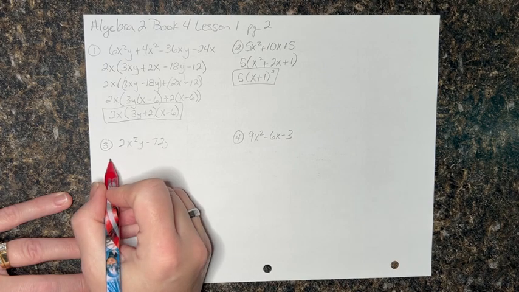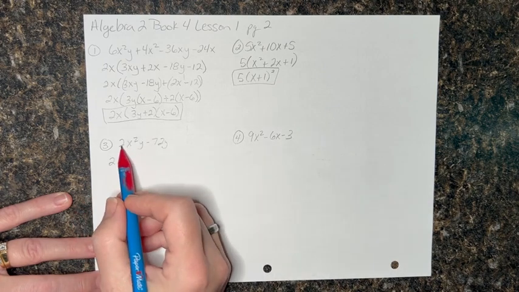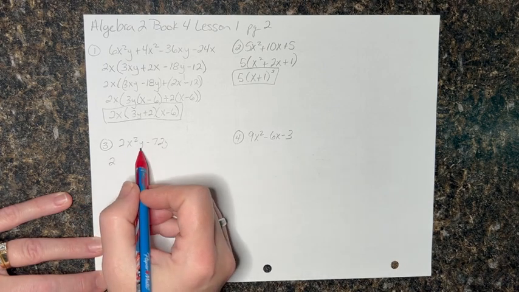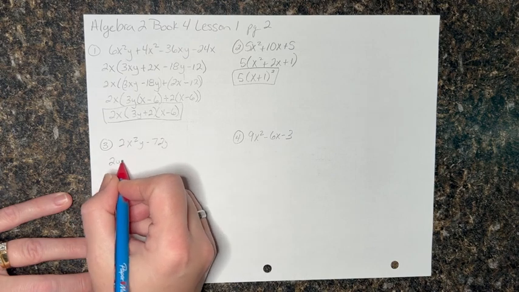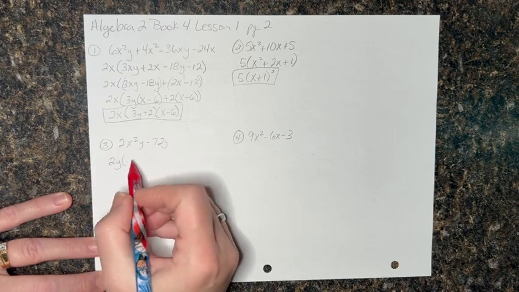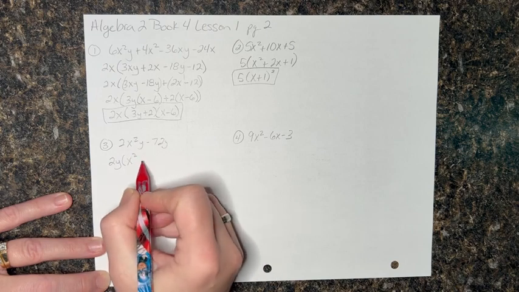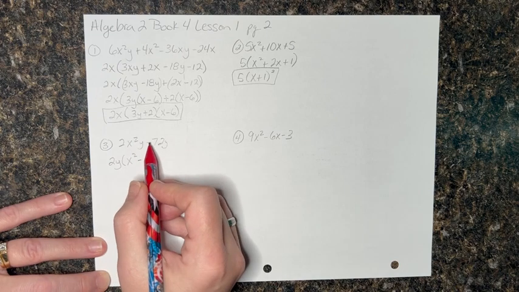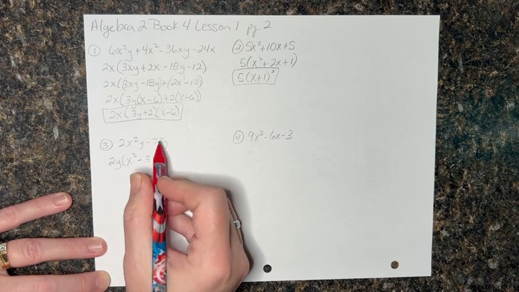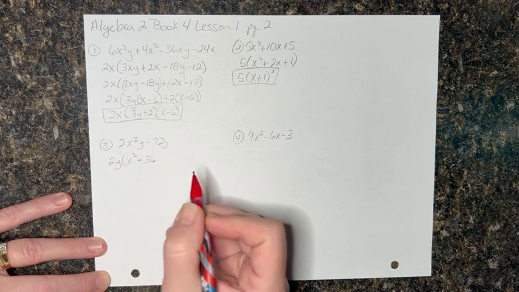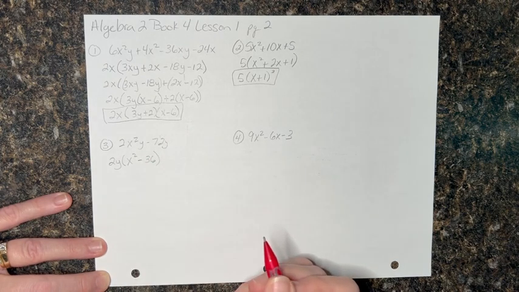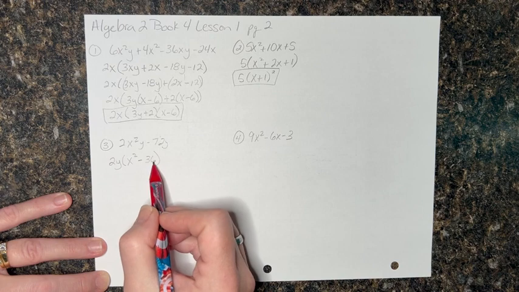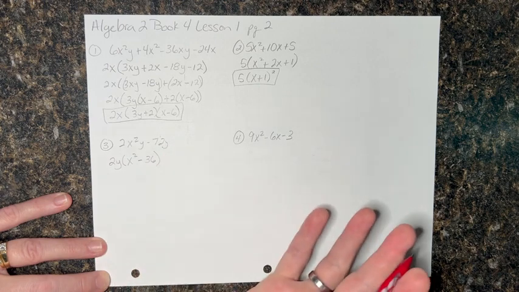And definitely a 2 is coming out because they are both even numbers, right? And they each have one y, so we can pull out a y. That leaves behind here an x squared, and a minus 2 goes into 7 3 times, you carry the 1, 36, okay? 2 goes into 12 6 times, and I can take the y away, so that's that.